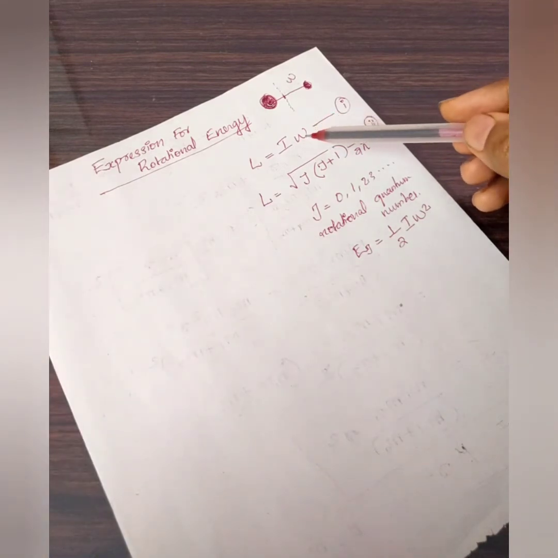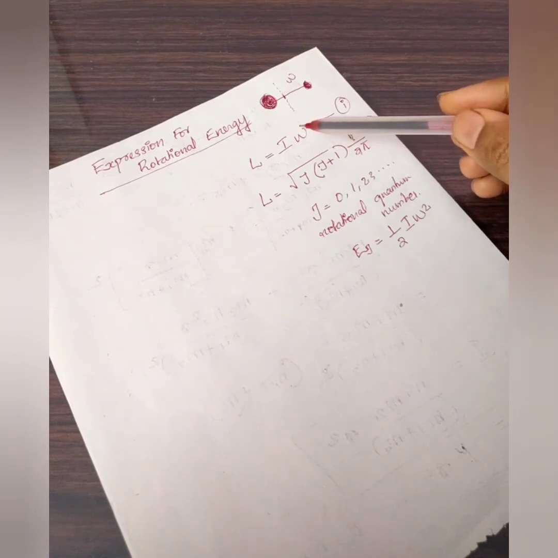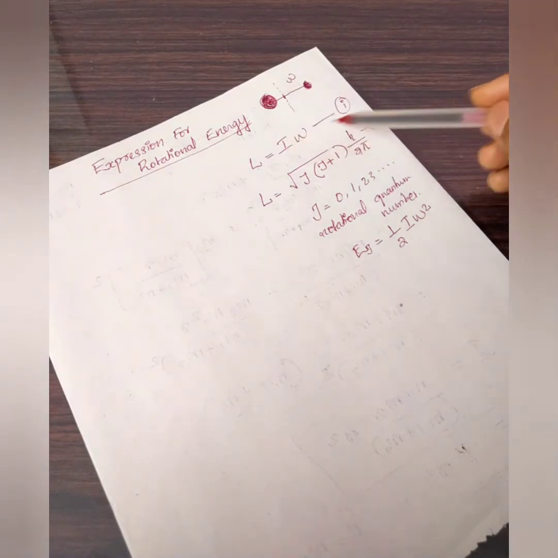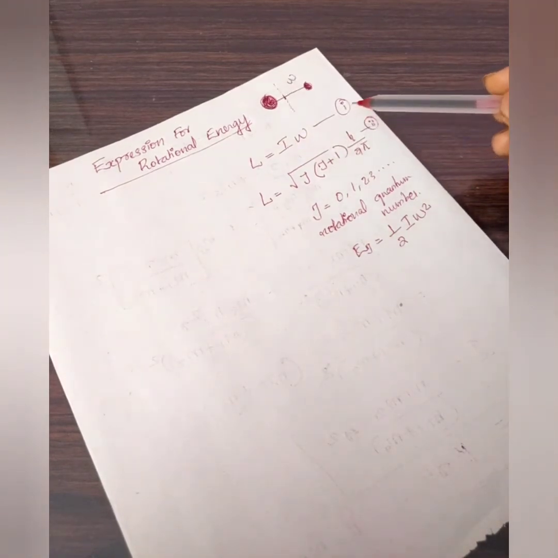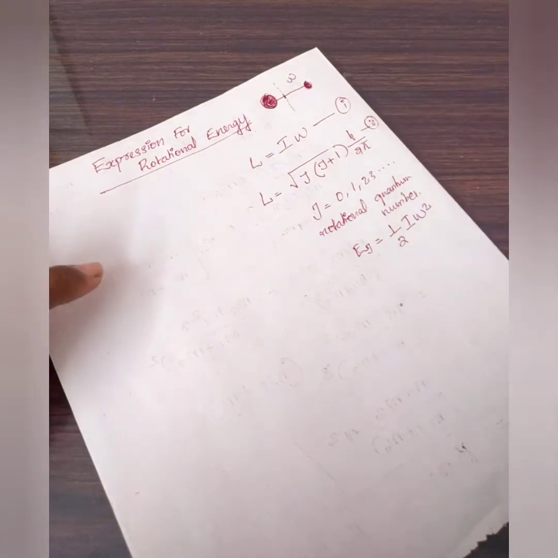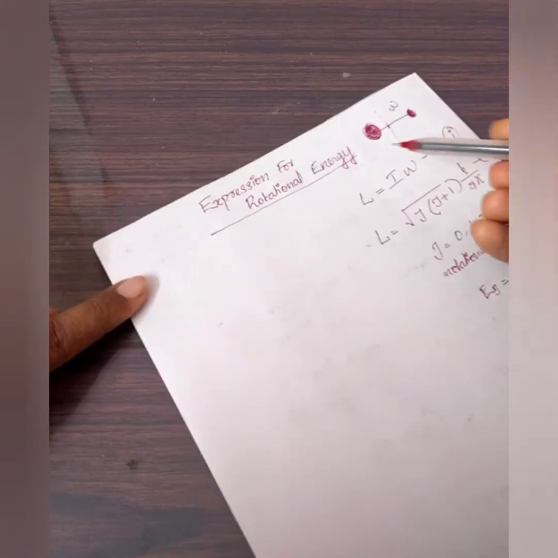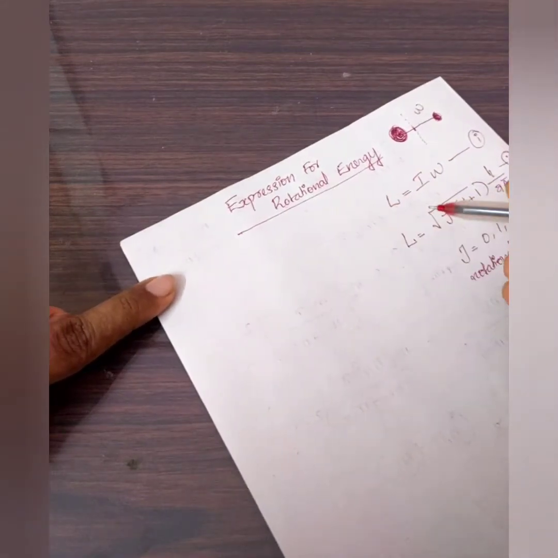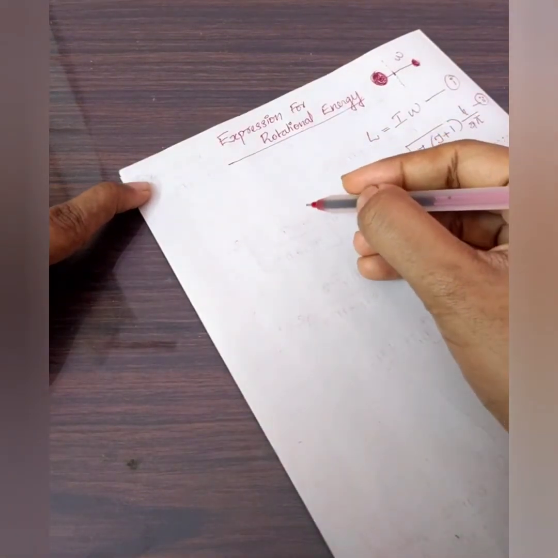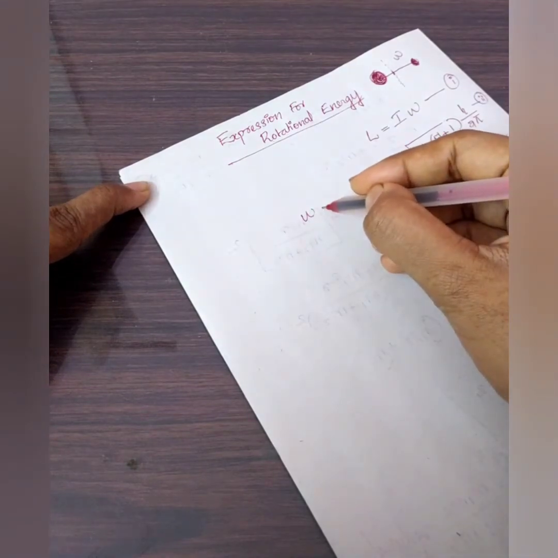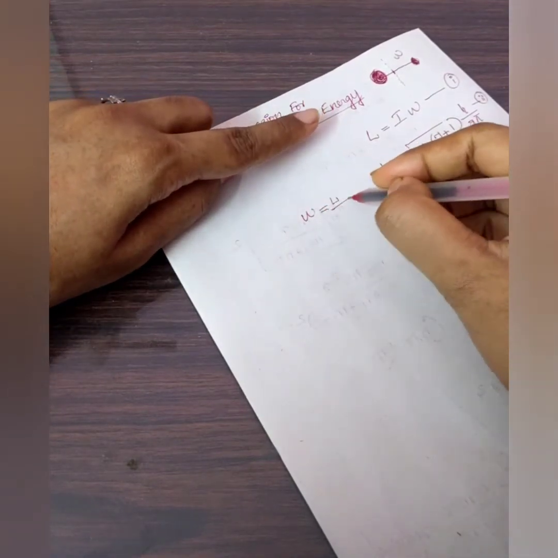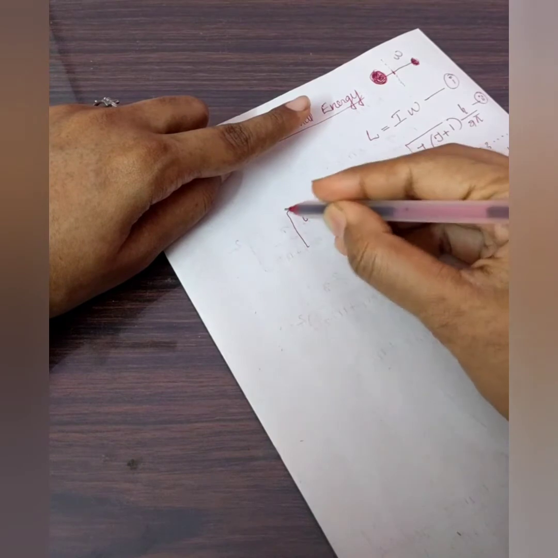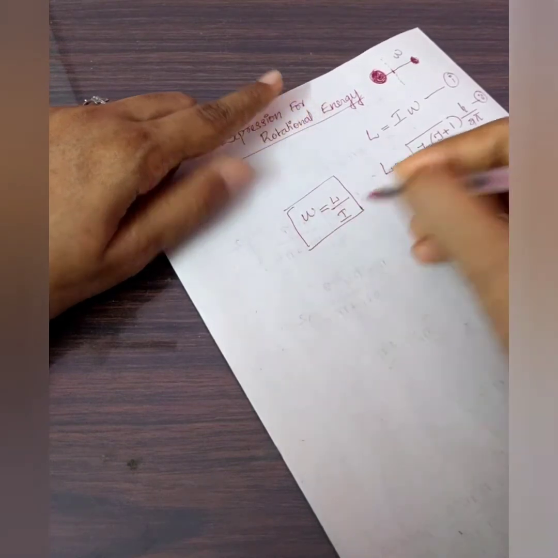Now we are going to find an expression for omega from equation number 1, and substitute it in this energy equation. Rewriting this equation in terms of omega, omega is equal to L divided by I.